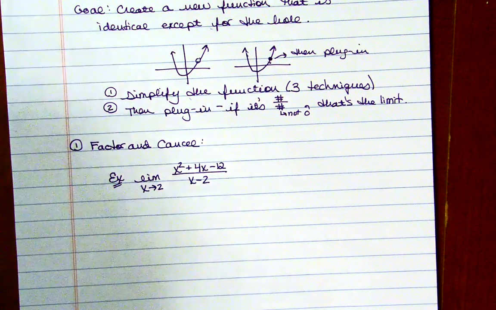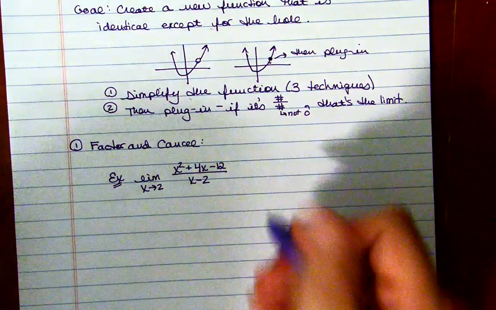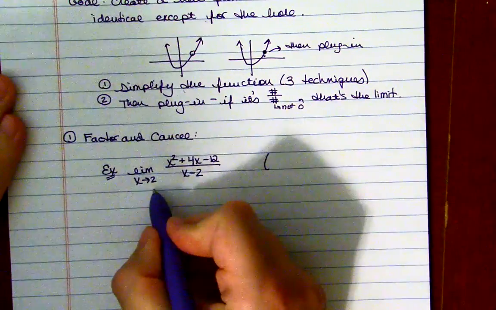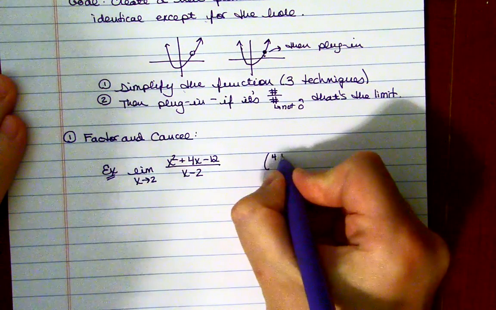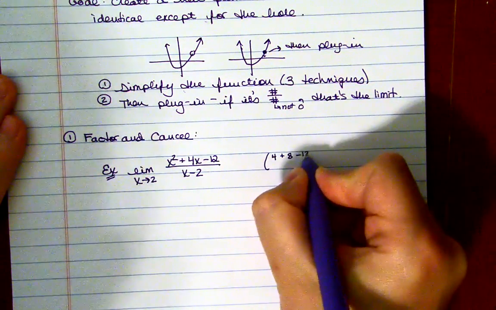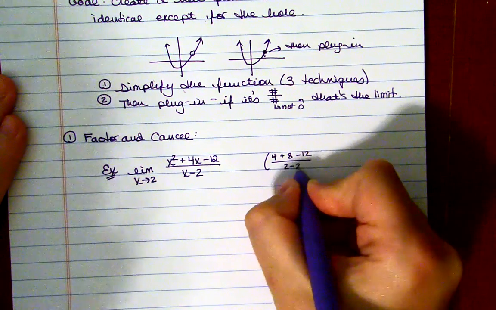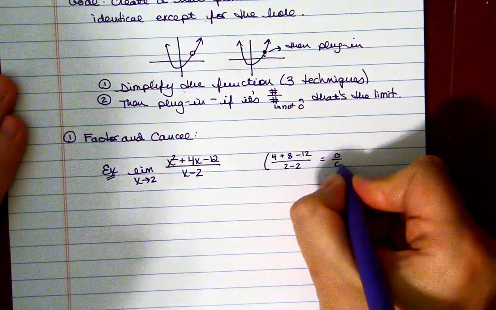Before you do anything, you should try to plug into this function. So I'm going to do that work on the side over here. I'm going to plug in my 2. I'm going to get 4 plus 8 minus 12 over 2 minus 2. I'm going to get 0 over 0.